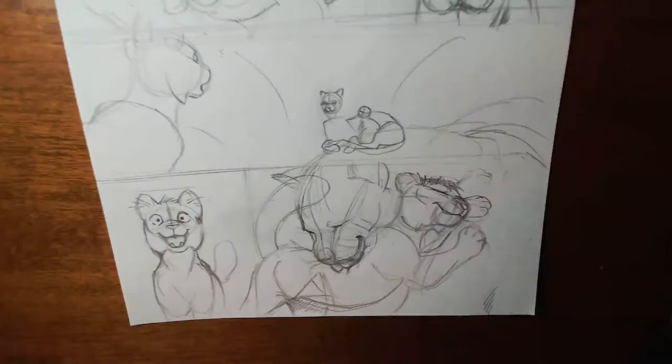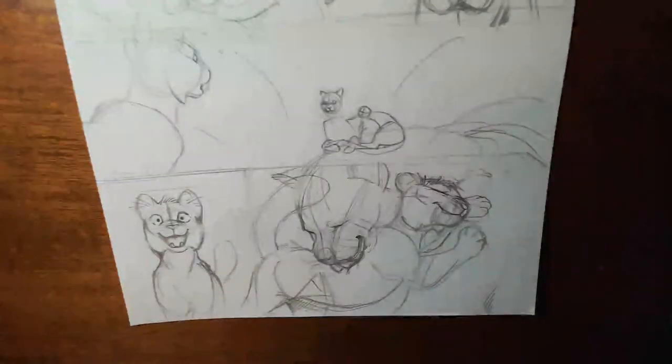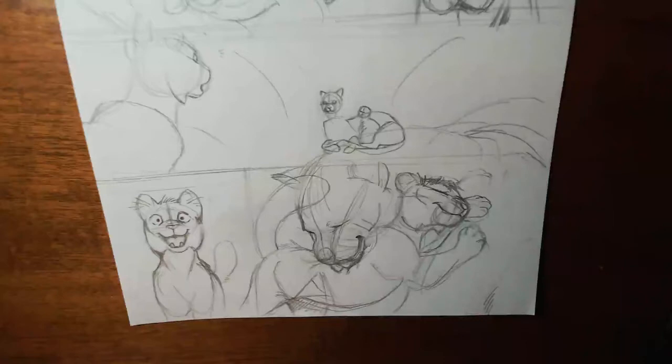Actually, this is not going to be a speed painting. I'm actually planning to make this video a real-time video. First of all, this is page 107 from Africa, my webcomic, which you can read on DeviantArt, Tapastic, Twitter, and a bunch of different other places.